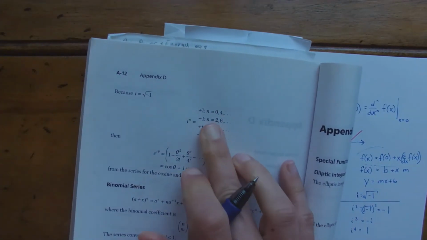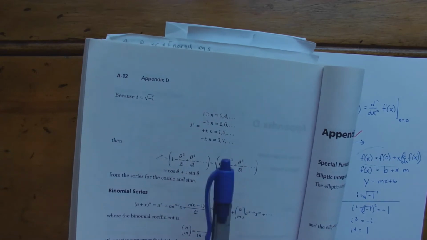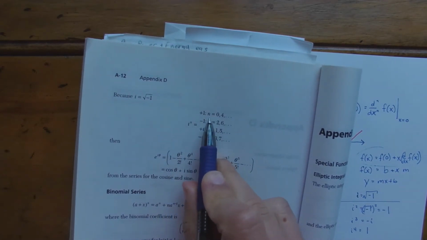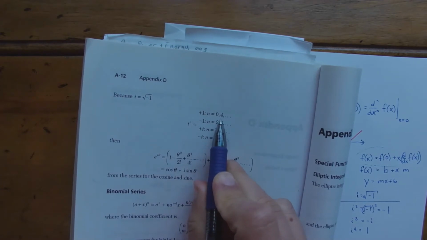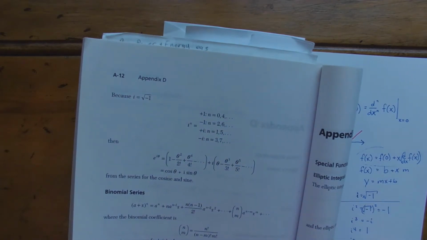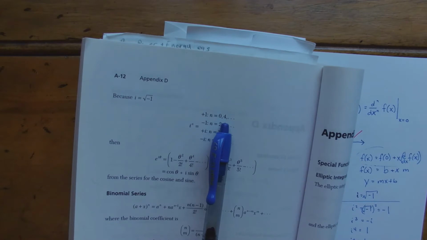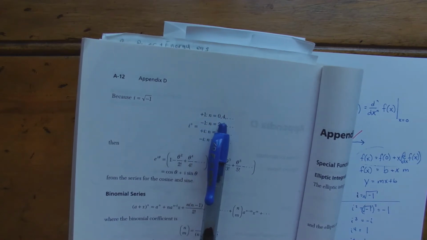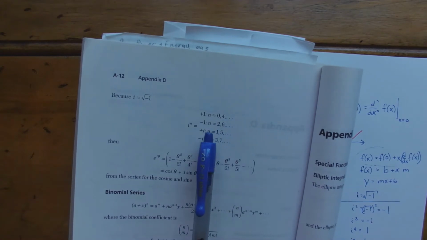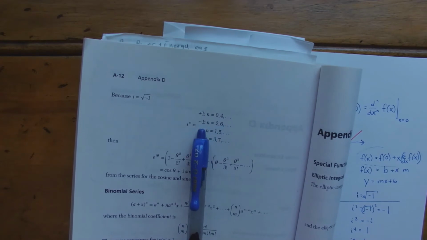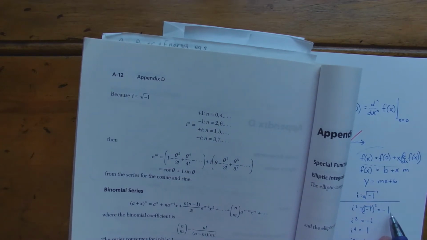So they say here, for i to the nth power, if n is equal to 0 or 4, you just get 1 back. Or, okay, so 0, 4, 8, 12, 16, and so on. When n is equal to 2 or 6, you would get -1.